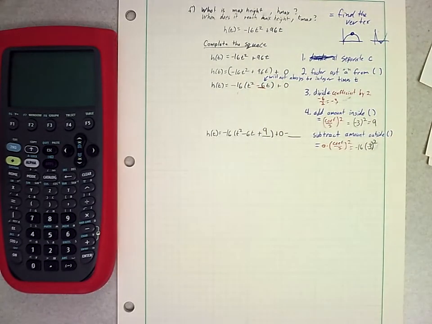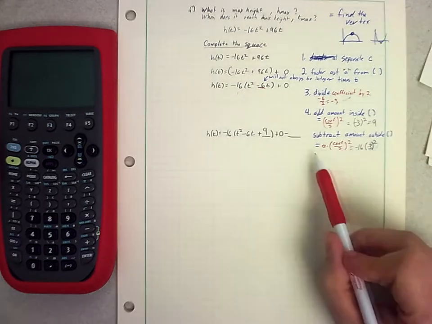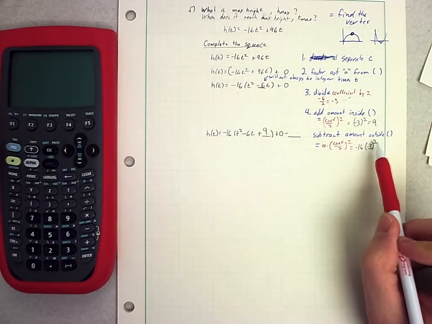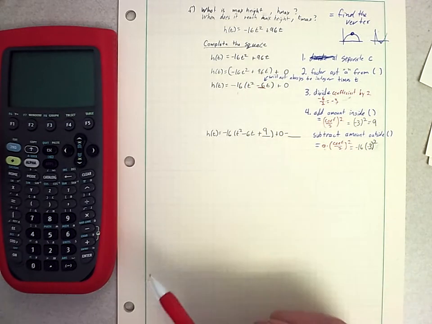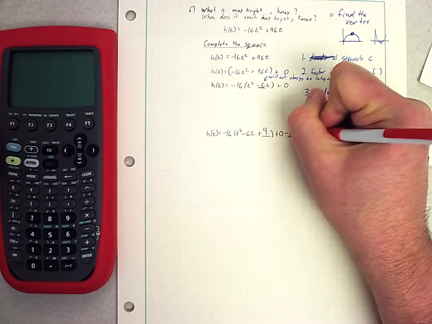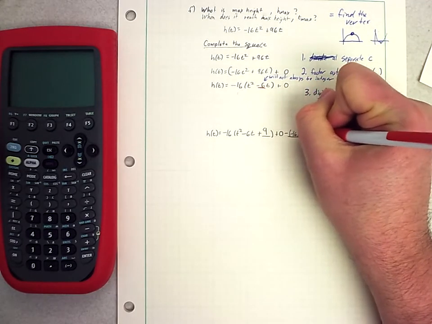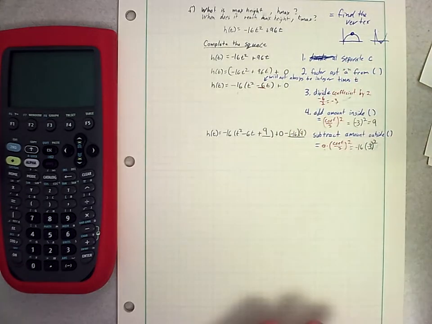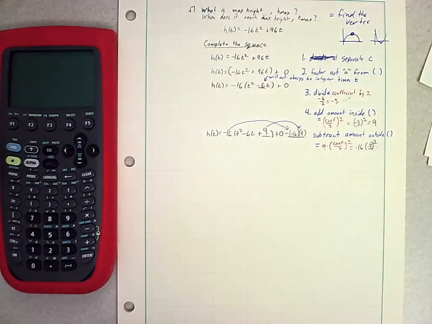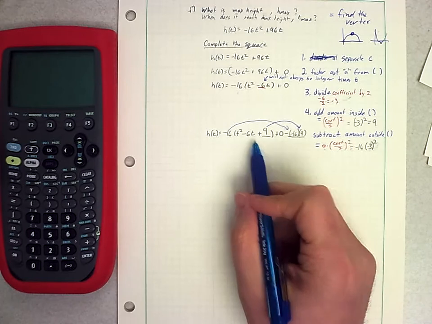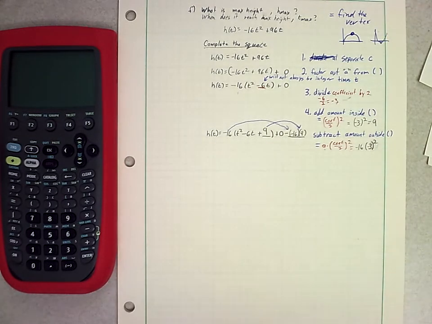Now, I can't just start adding things to the equation without some sort of balance. Whatever I add in there, I have to subtract outside the parentheses. I subtract an amount outside the parentheses equal to A times that coefficient, because A is multiplied by everything inside. So I need to multiply here by negative 16 times 9. And again, this comes from these two things. It comes from here, and it comes from here. And notice it is a subtraction sign there. Addition inside, subtraction outside. That's how we keep the world balanced.